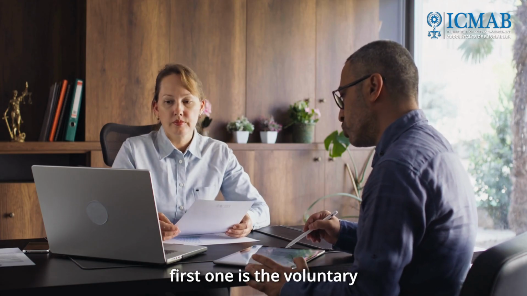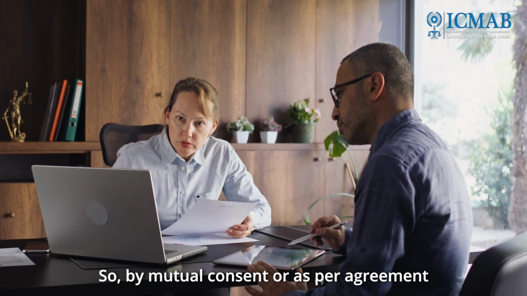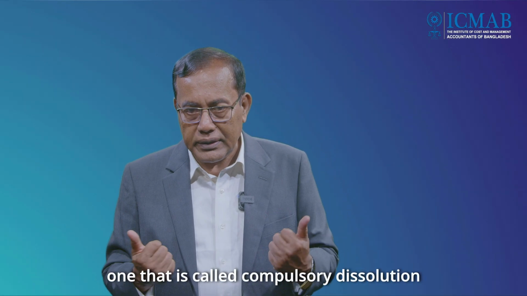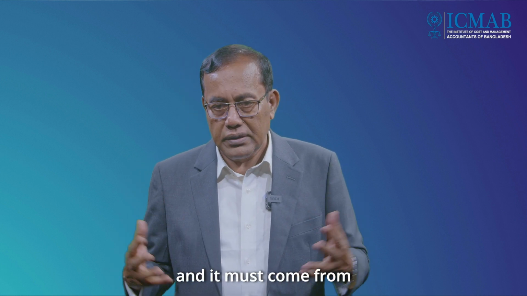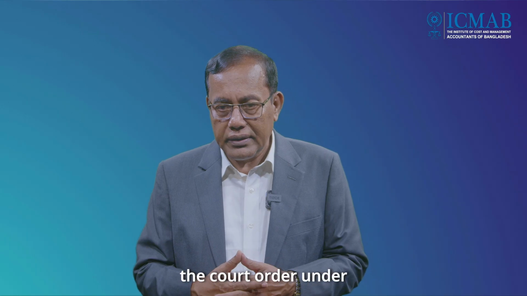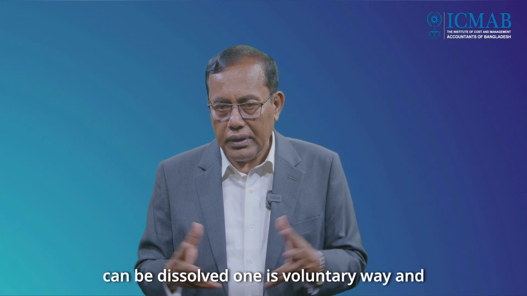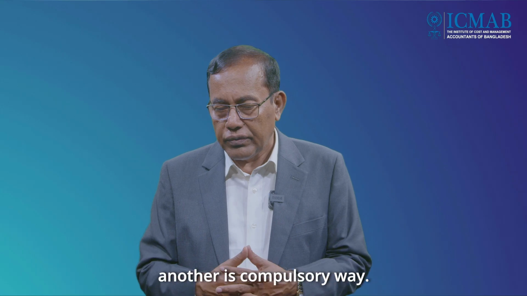The first one is the voluntary dissolution. By mutual consent or as per agreement, the firm can be dissolved. And there is another one that is called compulsory dissolution, and it must come from a court order under specific circumstances. So there are two ways a partnership firm can be dissolved. One is the voluntary way and another is the compulsory way.